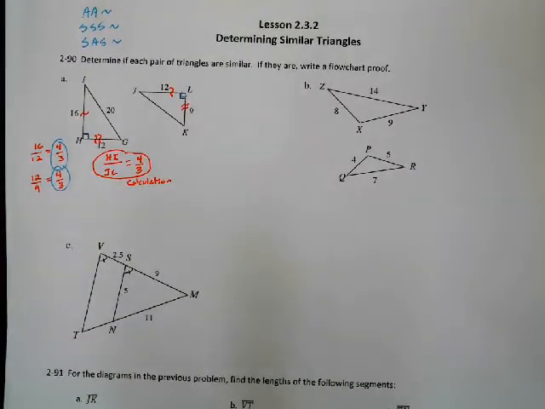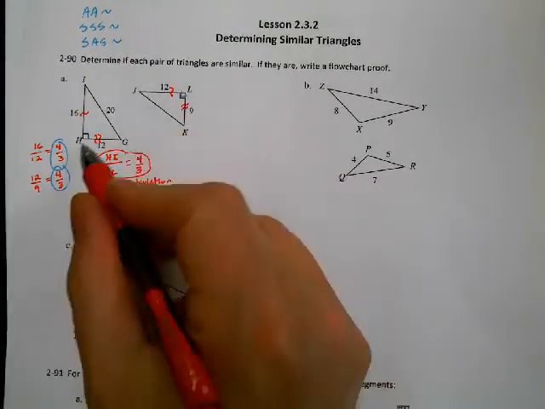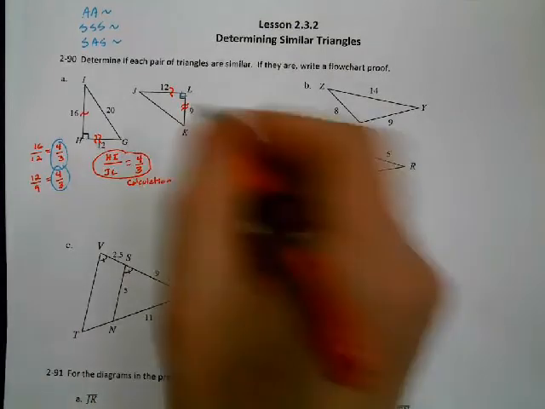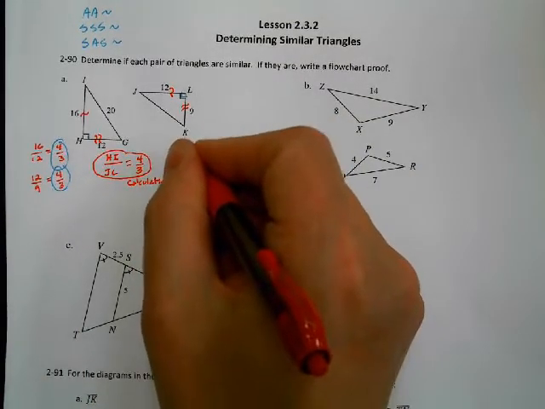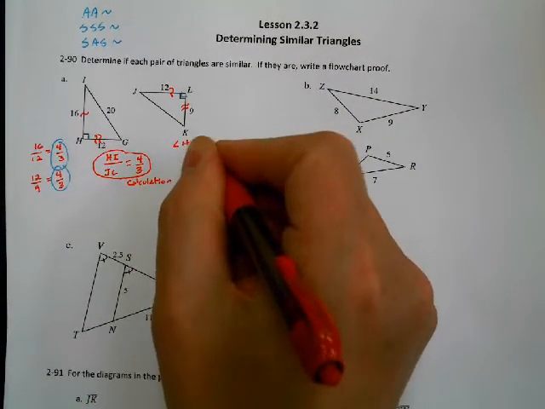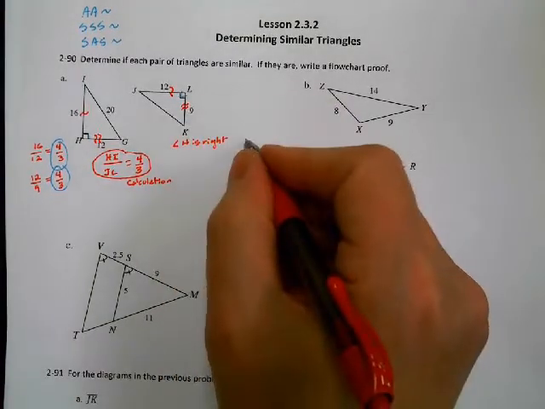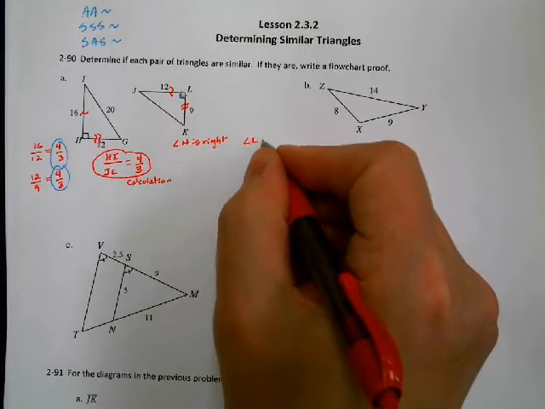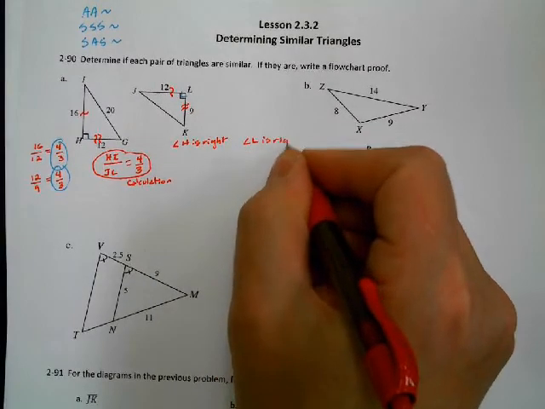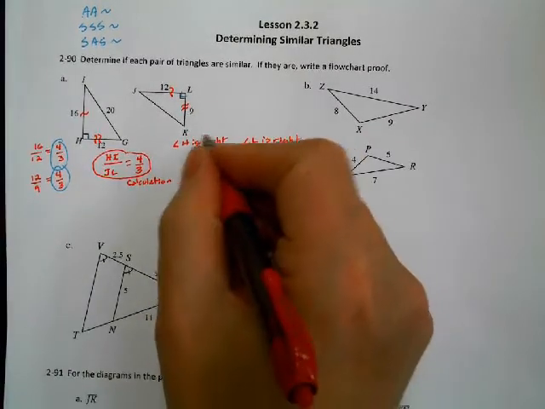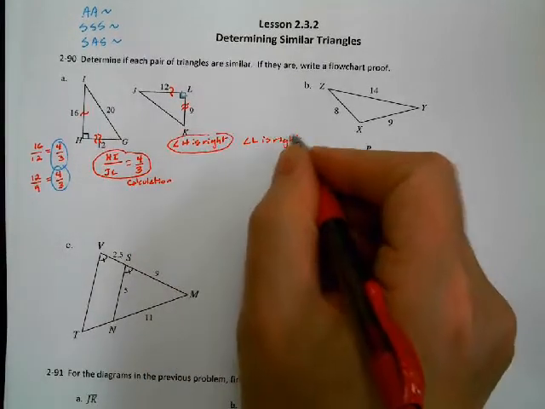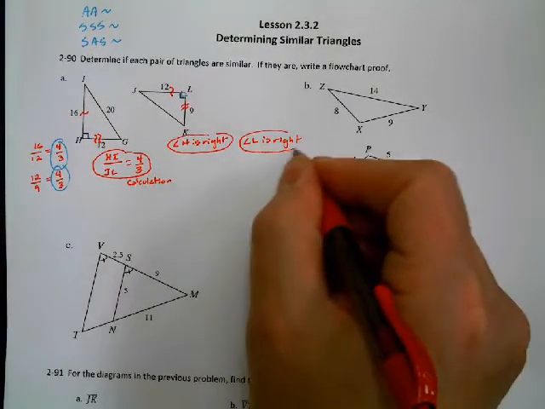All right, and then we have these sides are right angles. So angle H is right, and angle L is right. Those 2 pieces of information are given to us.